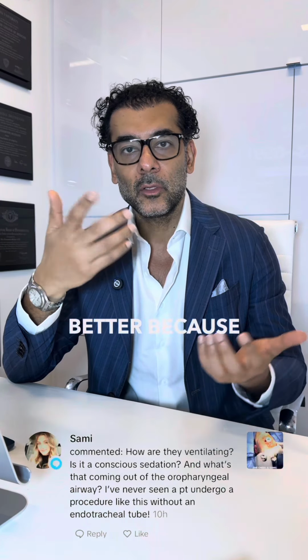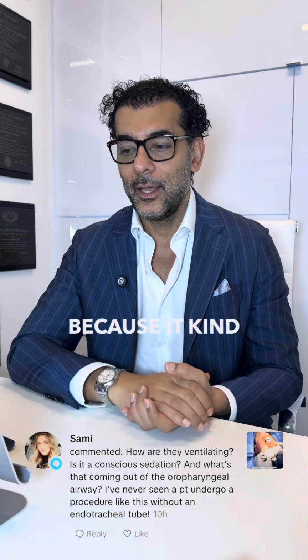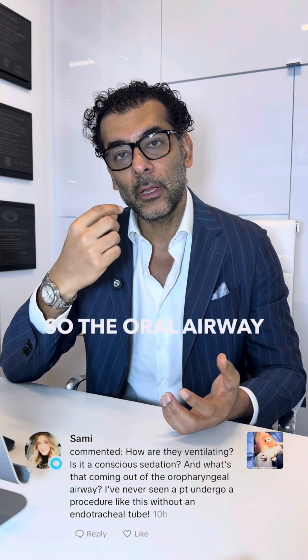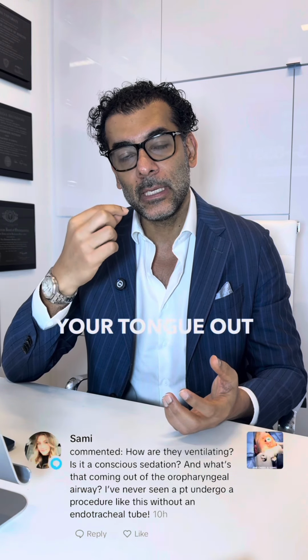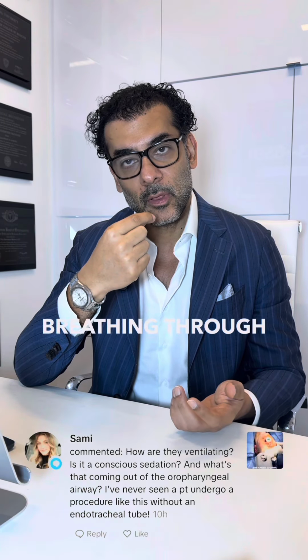So the oral airway that you see in these patients is just to keep their mouth open so they can breathe better, because when you fall asleep, some people snore. We don't want people snoring because it kind of moves your face. So the oral airway, all it does is keep your mouth open and keep your tongue out from the back of your throat. Then we also place oxygen. Oxygen can be placed through the nose, or since the patient's breathing through the mouth, we place little tubes of oxygen in there. That's all it is in these patients.